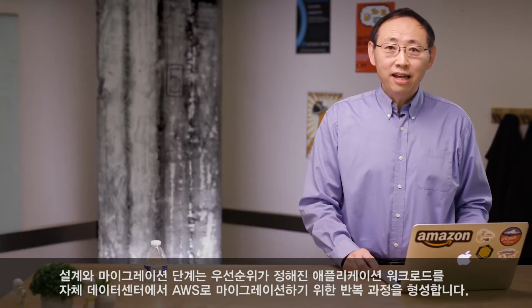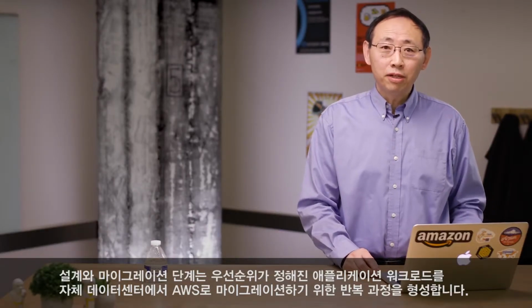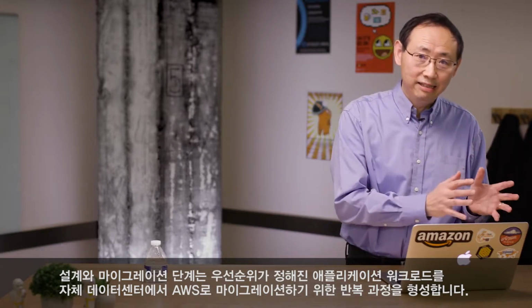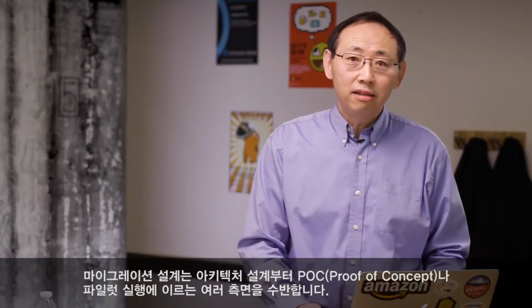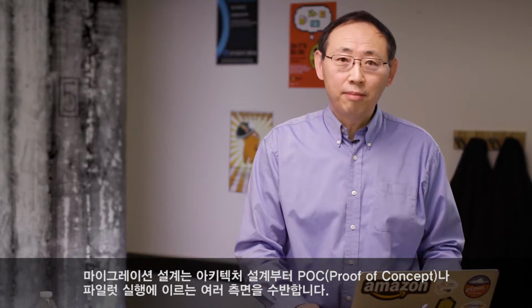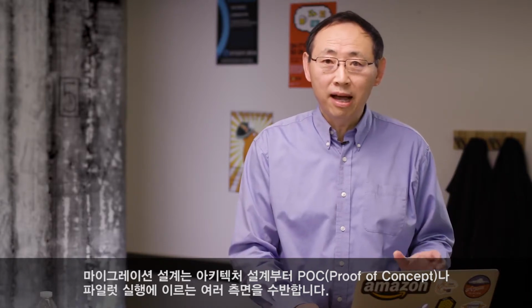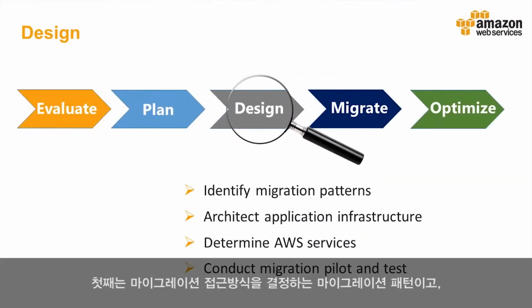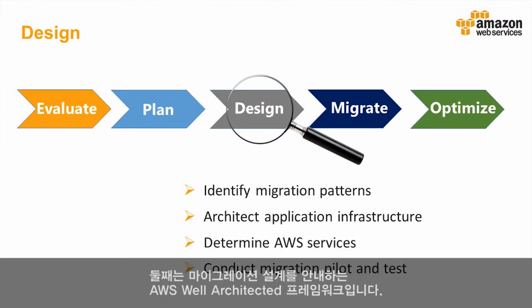The topic of this session is migration design. The design and migration phases form an iterative process for migrating the prioritized application workload from data center on-premise to AWS cloud. The migration design involves a number of aspects from architecture design to proof of concept pilot run. In this session, we focus on two critical areas. First, migration patterns that determine migration approaches, and second, AWS well-architected framework that guides migration design.